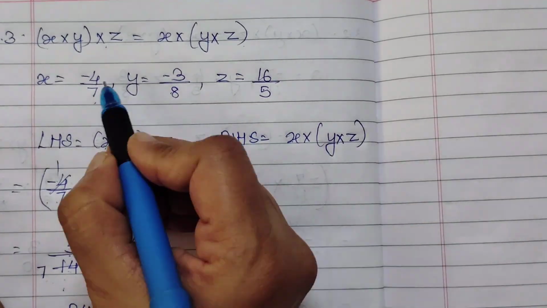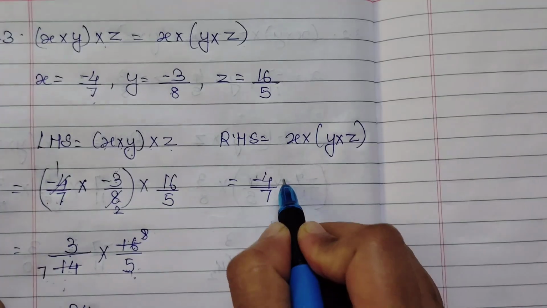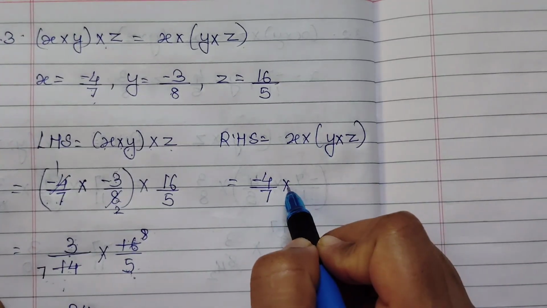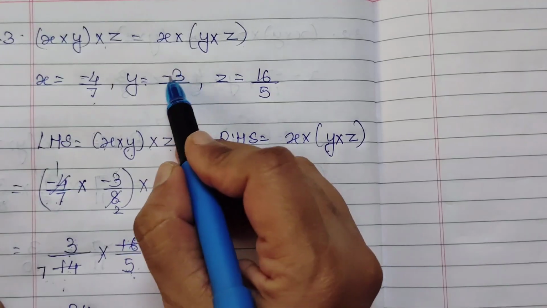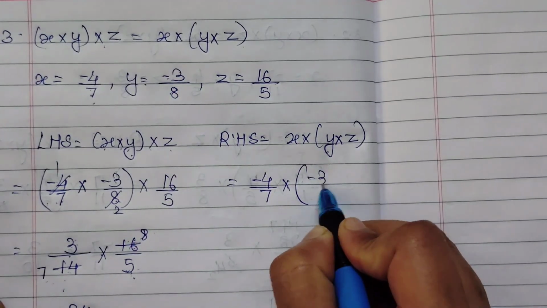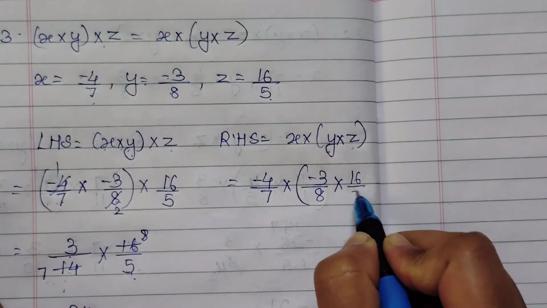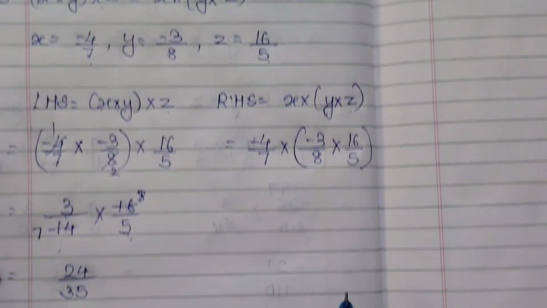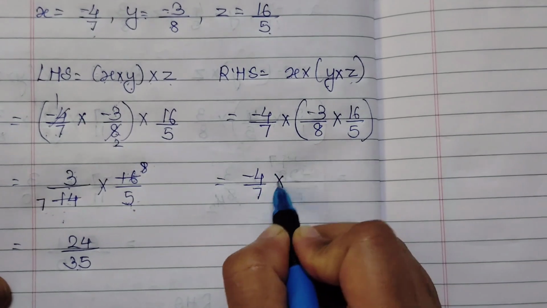So what is the value of x? Minus 4 upon 7. So minus 4 upon 7 I wrote, then into multiply, then open the bracket. Value of y is minus 3 upon 8. Multiply by value of z is 16 upon 5. Close the bracket. Now write minus 4 upon 7 as it is, multiply by.